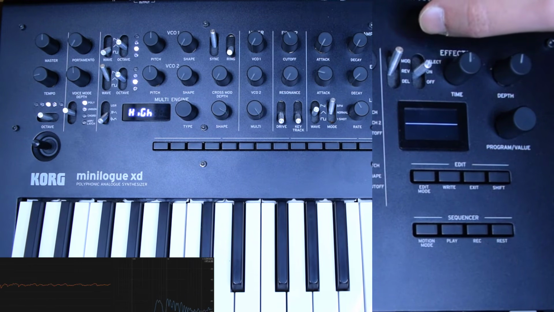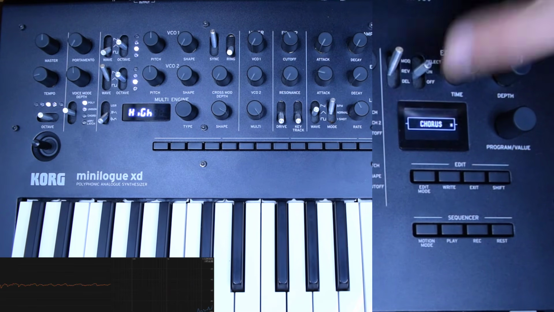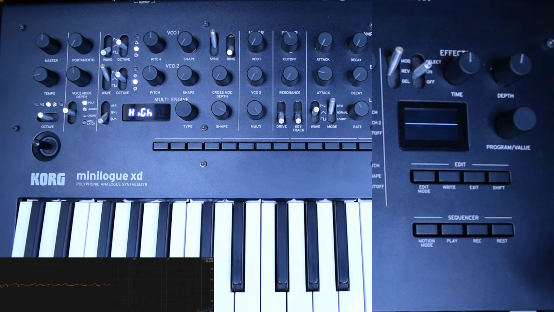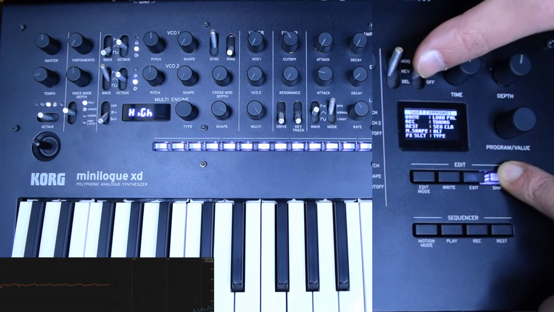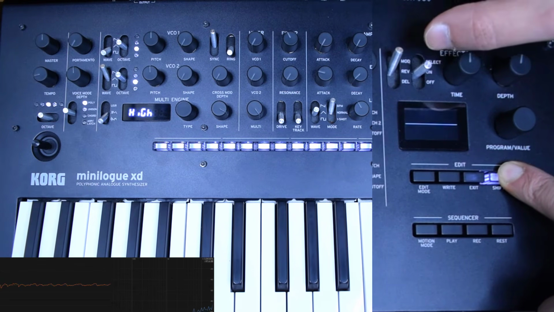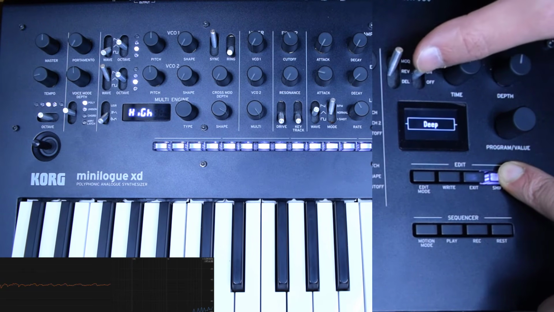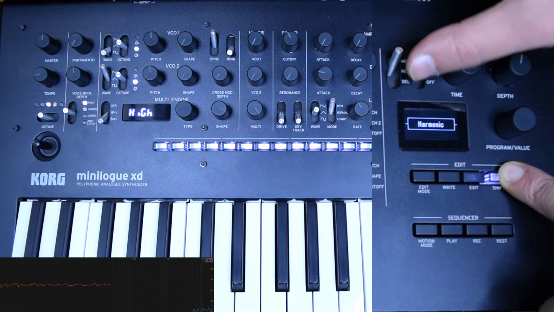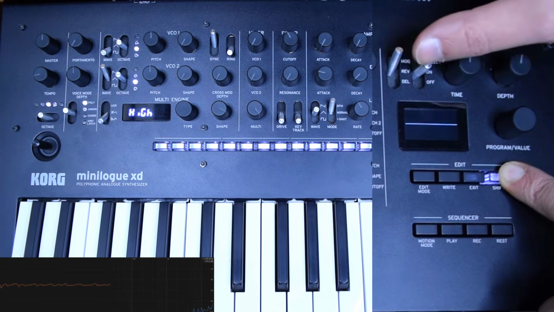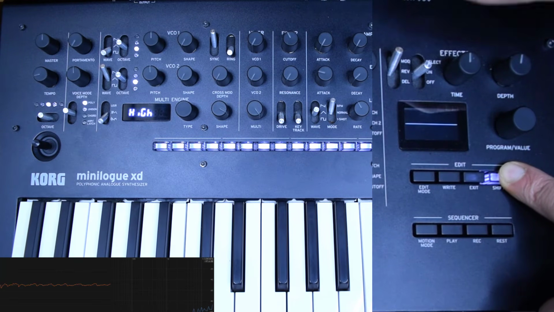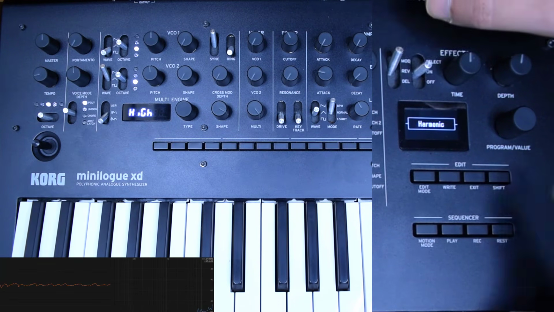Now, I'm going to give you a tiny trick. With all the different effects, and for now I'm going to go to chorus, all the different effects built in have profiles that you can change. If you hold the shift and then you go to the select and you go up, it's going to change the type of the effect. So now the chorus is going to be a light chorus, or it can be a deep chorus, or triphase, or harmonic, or mono, or feedback, and then vibrato. So you have a lot of things. And then you go back to stereo, which is the default.